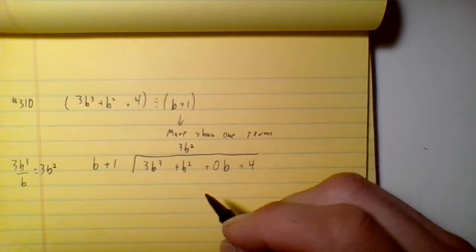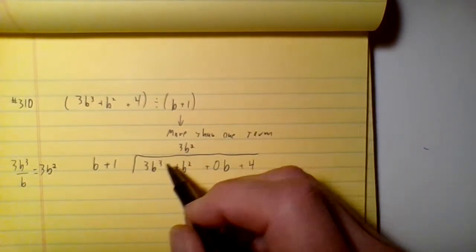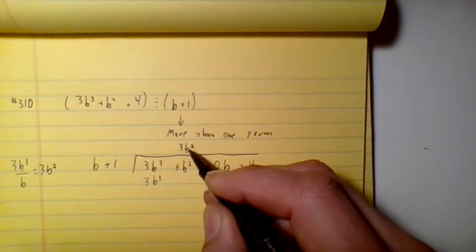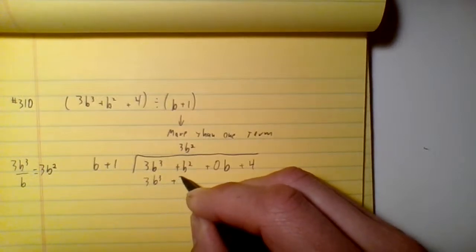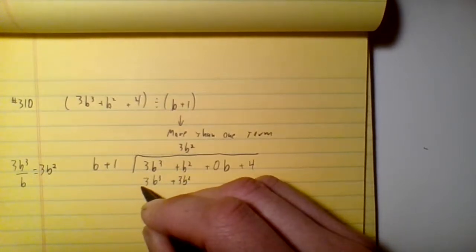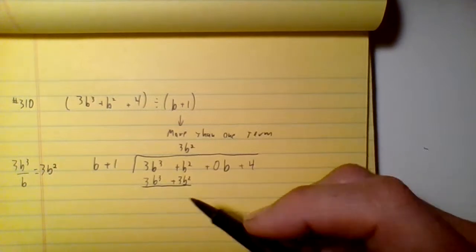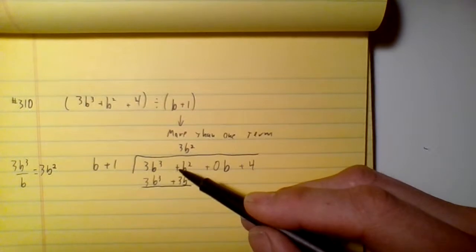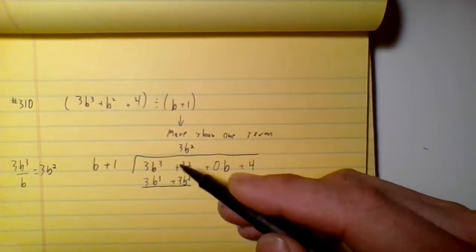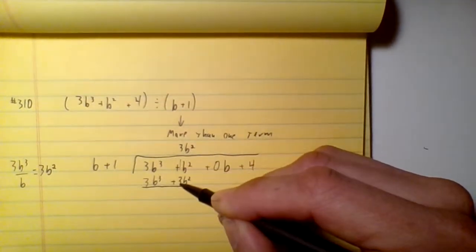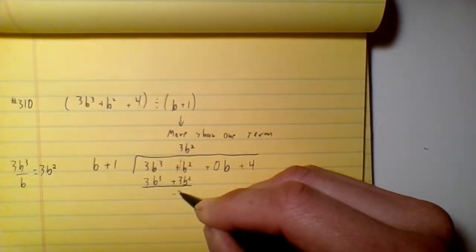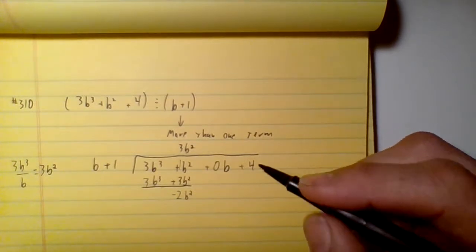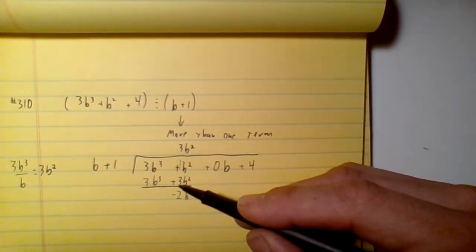And then I got to do the little multiplication, which I'm not going to write out, but 3b squared times b is 3b to the third. And 3b squared times 1 is 3b squared. Now I'm doing this subtraction right here. And that's 3 minus 3 is 0, so that is fine. This is b squared minus 3b squared, or really I'm just doing 1 minus 3 comes out negative 2. They should always be like terms if you got stuff set up right. So you just need to subtract the numbers.